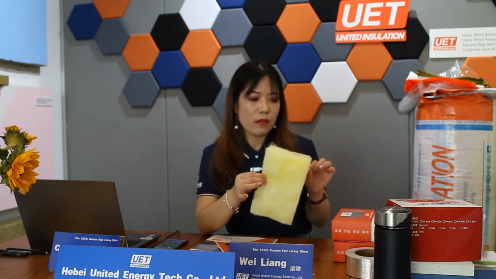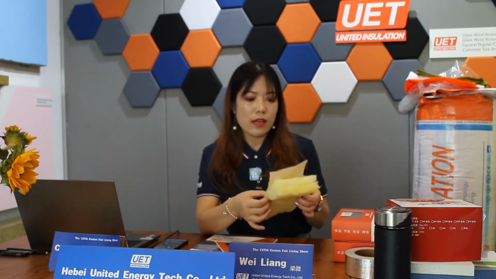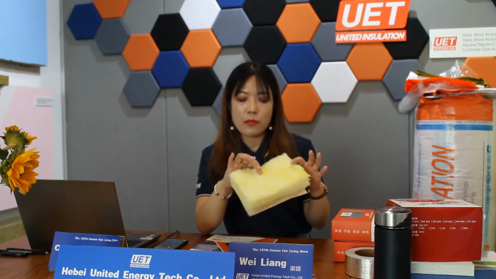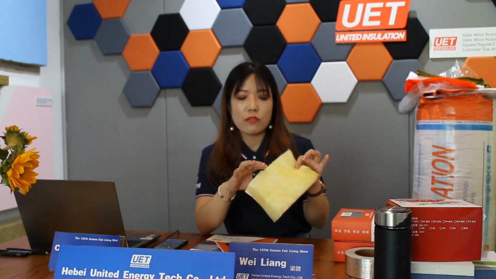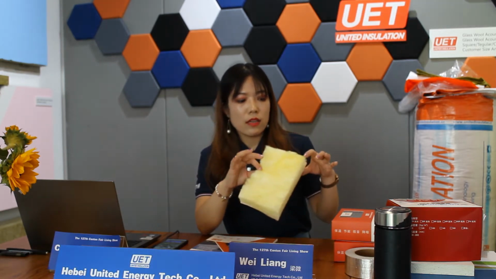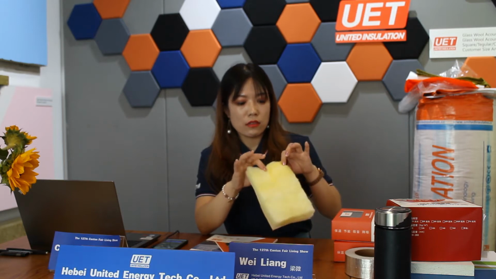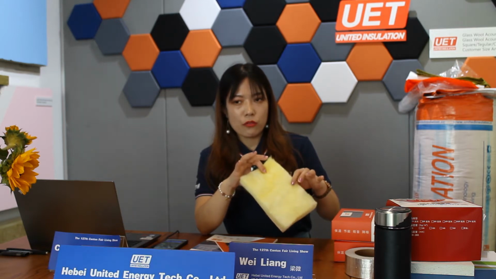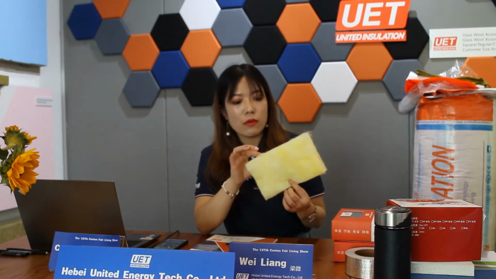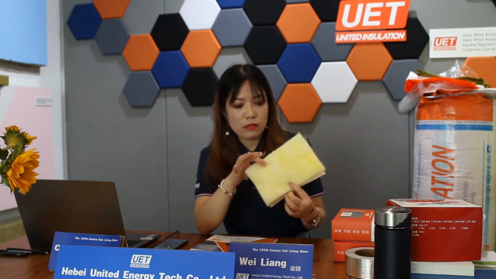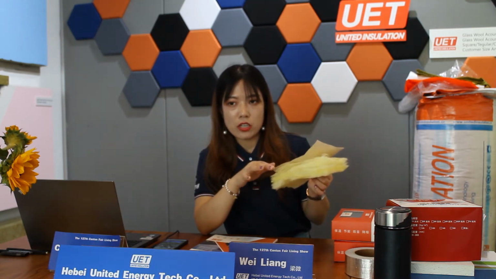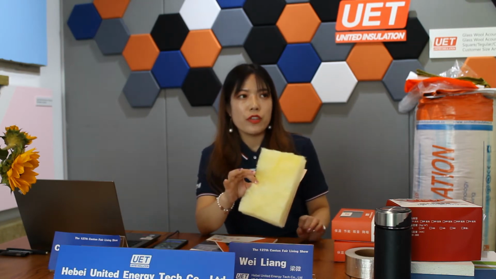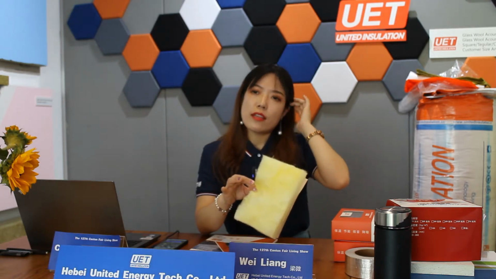Once. You can see this, it has a facing, yes, aluminum facing. The density of this sample is 10. Yes, of course 10 is a smaller density for metal building, but it is okay for use. This is 10 density, and the thickness is 50 millimeters. Yes, it is a common size for roofing insulation and wall insulation.